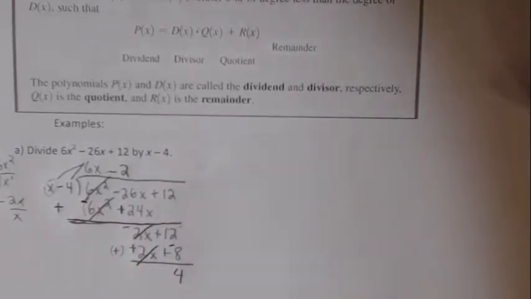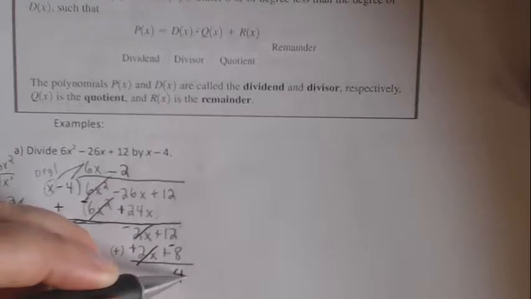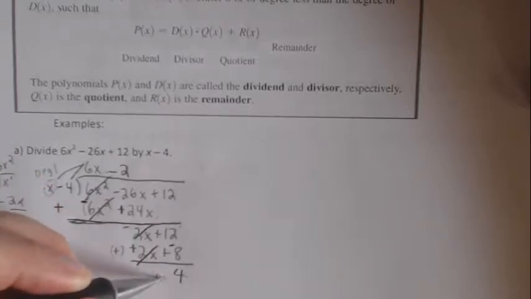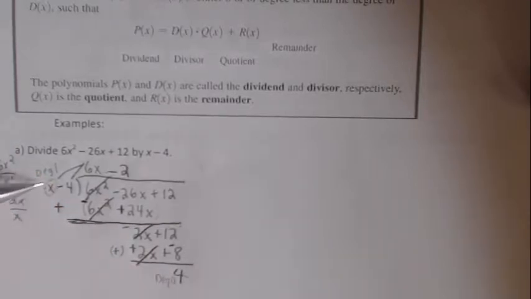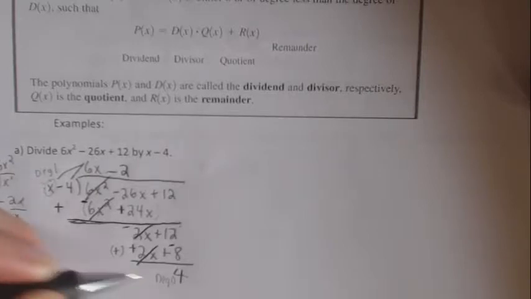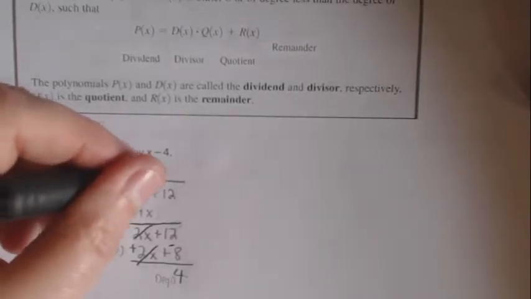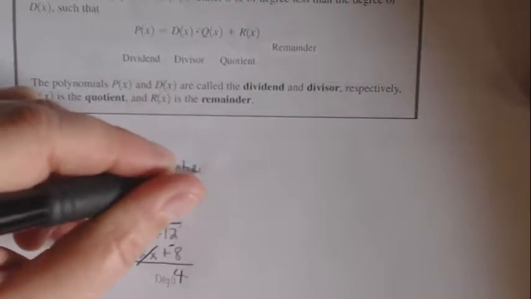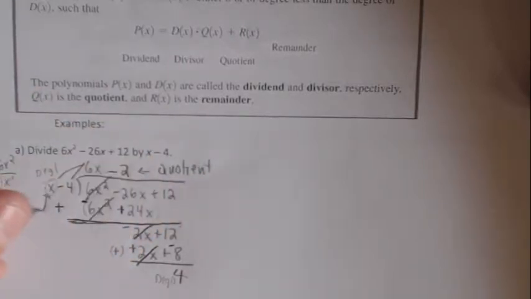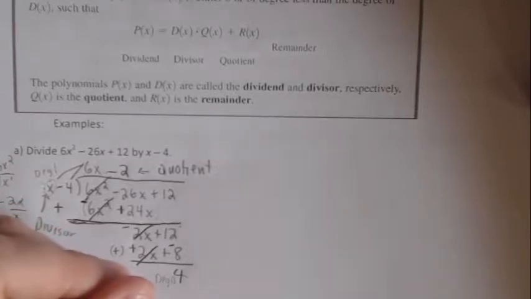And you're done. Now, how you know you're done is this. This is a degree 1, and the constant is a degree 0. When this divisor has a higher degree than your remainder, that's how you know you're done. So this is the quotient. This is the divisor. And this is the remainder.